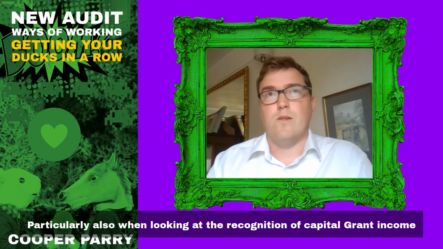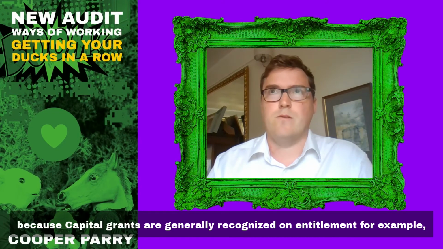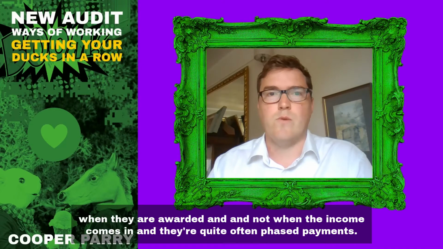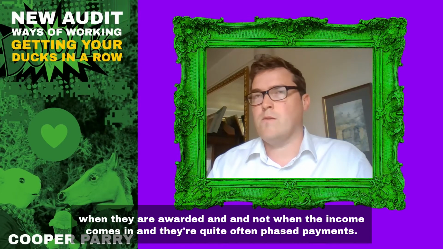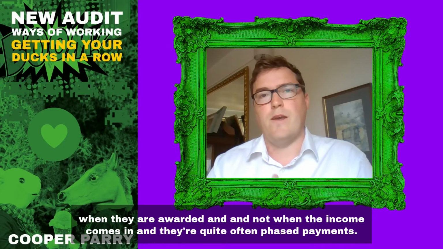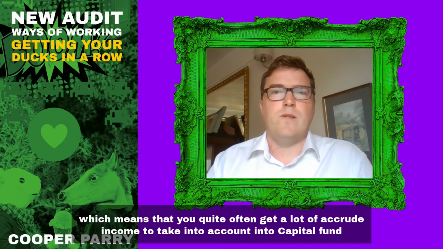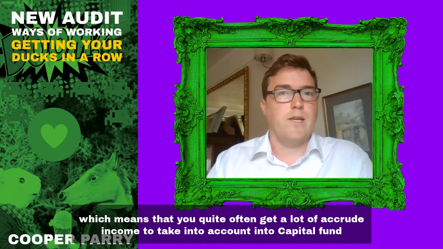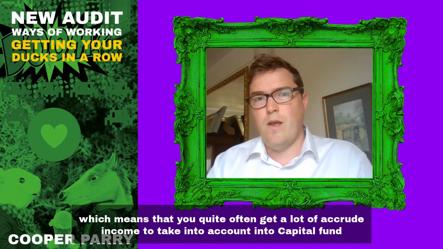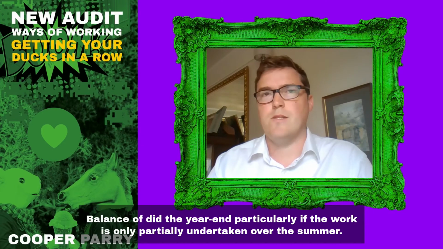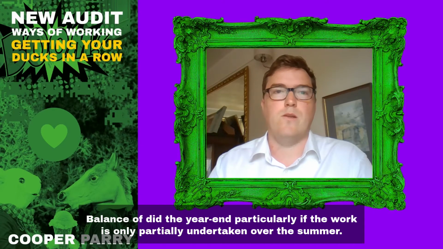Particularly also when looking at the recognition of capital grants income, because capital grants are generally recognised on entitlement. For example, most SIF grants are recognised in full in the accounts when they are awarded, and not when the income comes in, and they're quite often phased payments. So you have them July, August, September, October, which means that you quite often get a lot of accrued income to take into account into your capital fund, and this can lead to quite a large unspent capital balance at the year end, particularly if the work is only partially undertaken over the summer.